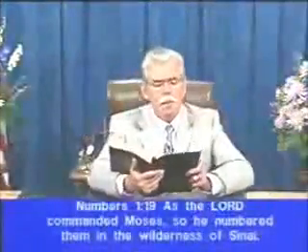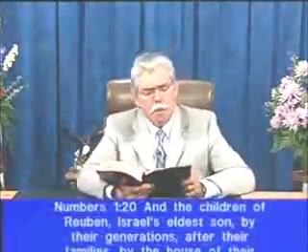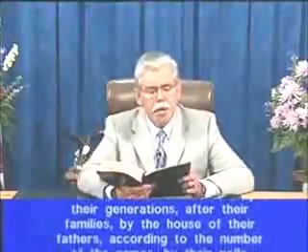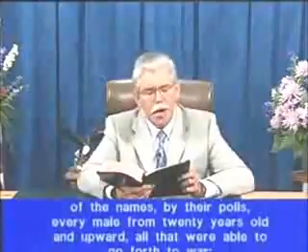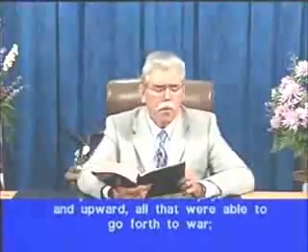Verse 19. As the Lord commanded Moses, so he numbered them in the wilderness of Sinai, and this is to distinguish this numbering from the numbering in chapter 26, which will be conducted in the plains of Moab almost 40 years later. Verse 20. And the children of Reuben, Israel's eldest son, by their generations after their families, by the house of their fathers, according to the number of the names, by their polls or heads, every male from 20 years old and upward, all that were able to go forth to war.